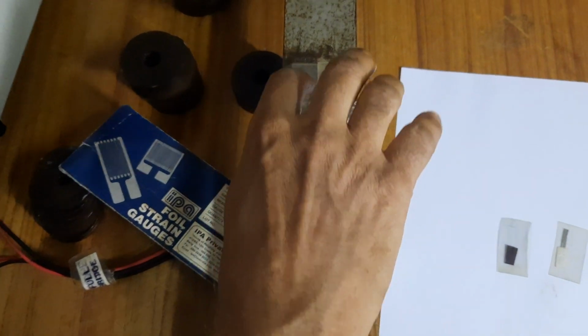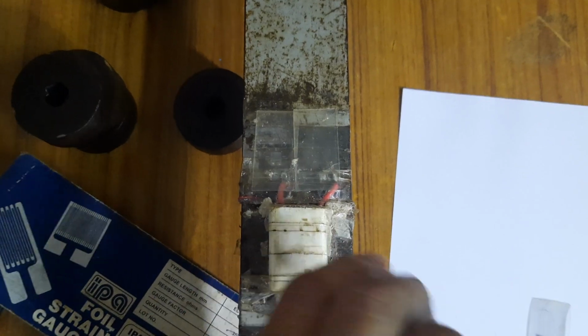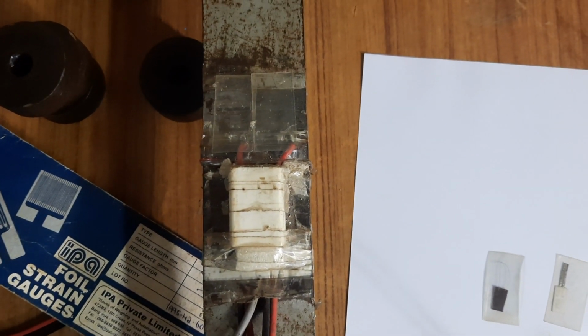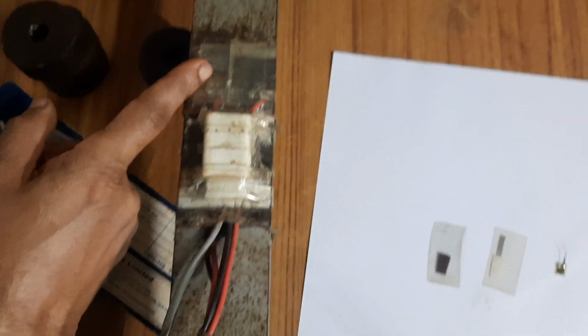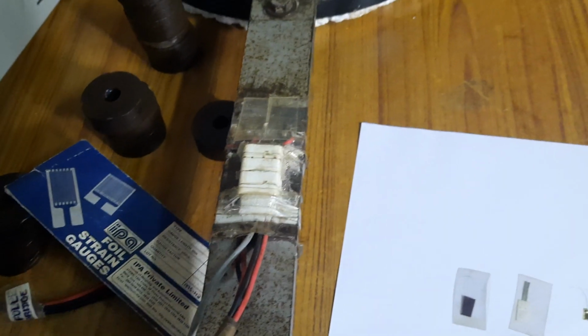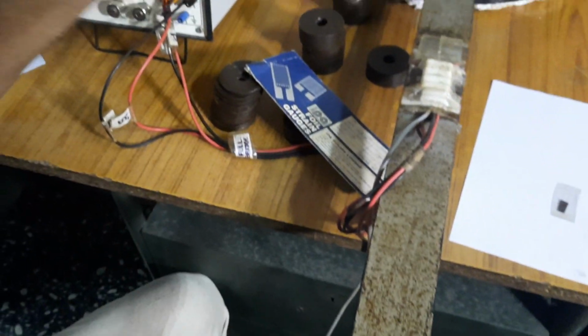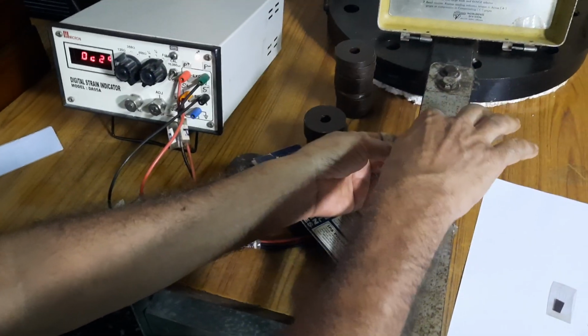And from the half bridge we can select one strain gauge for quarter bridge operation also, either at the top side or at the bottom side. Now this is connected in full bridge configuration. So you can see the strain gauge mounted here.